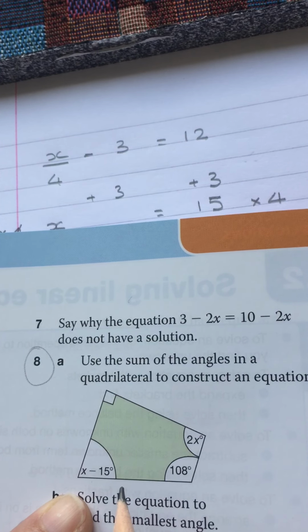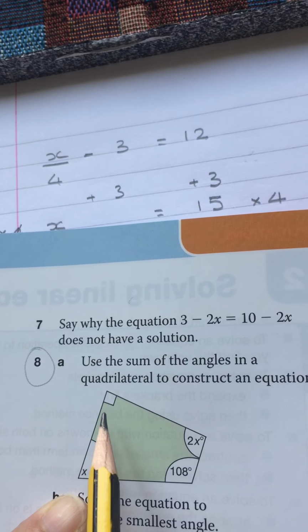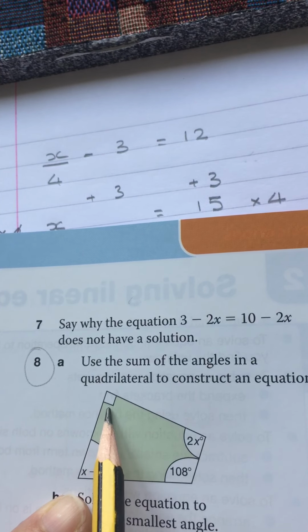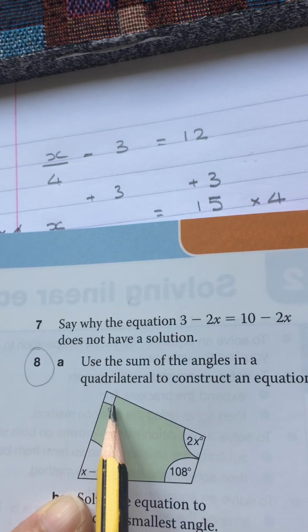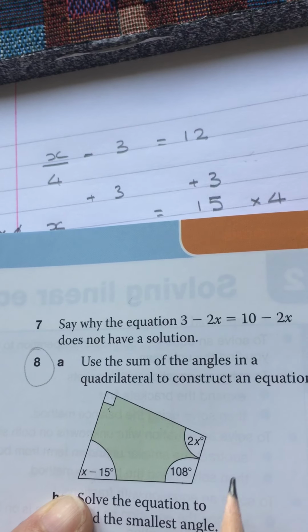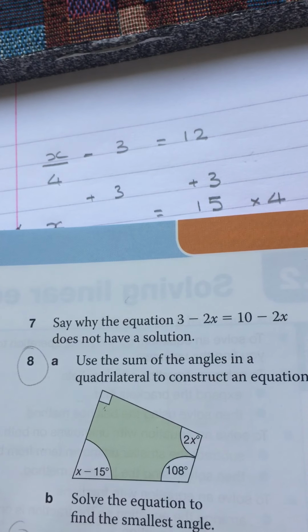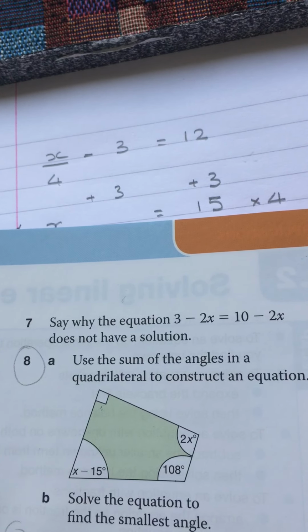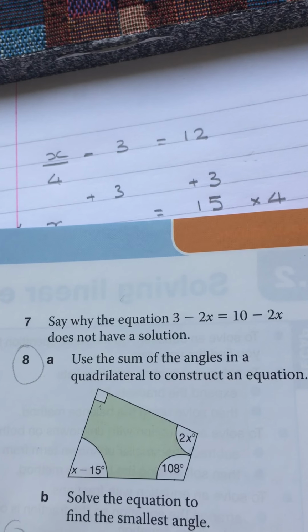So I can do that because I know all the angles add up to 360. So I can say this plus this, which is 90, that means 90 degrees, that square there, plus 2x plus 108 is equal to 360. Then we can collect up like terms, and then we can find out what the value of x is.